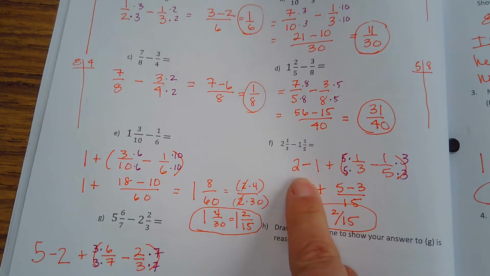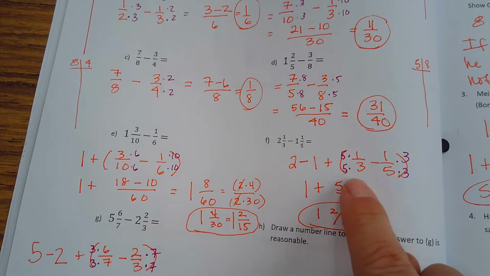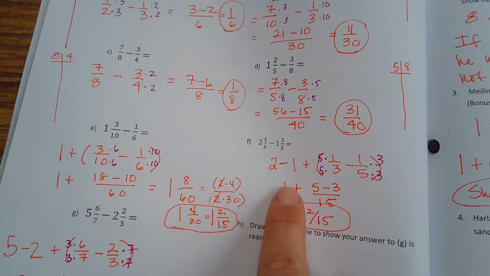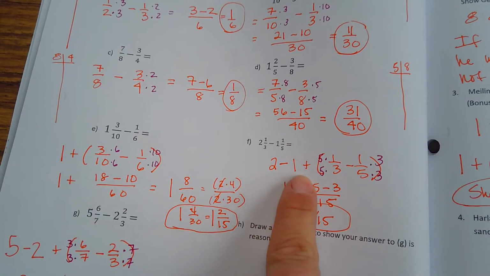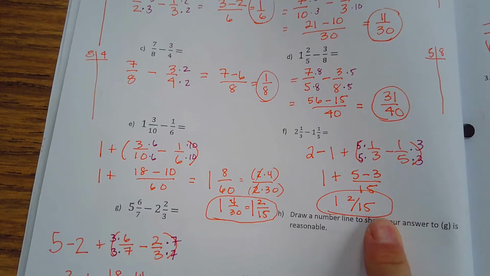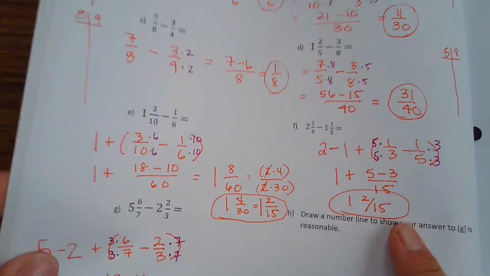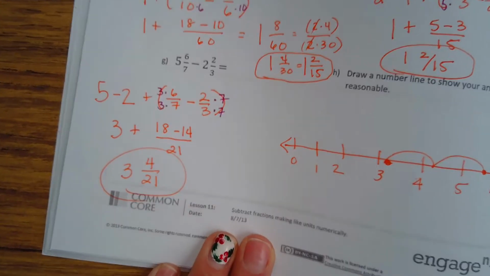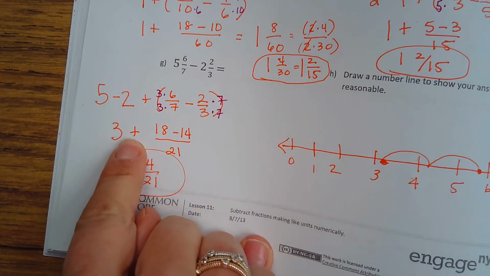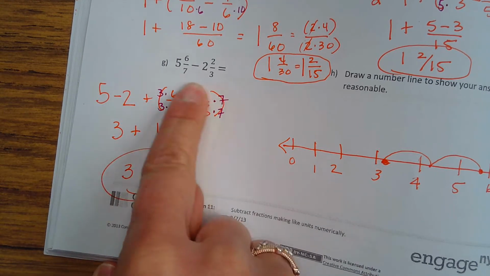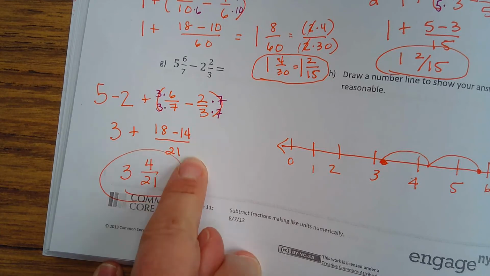Then over here, I did the same thing. I pulled out my whole numbers and subtracted my fractions. Then I did the same thing here to subtract 1, brought down my 1, and then just worked with my fraction. Made sure to take it all the way down here. Then on my last problem, problem G, I pulled out my whole numbers, subtracted, pulled down my and added it to the subtraction problem here.